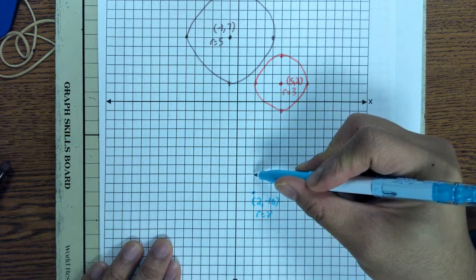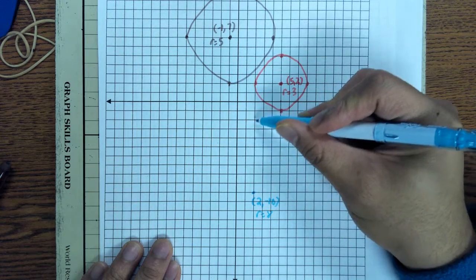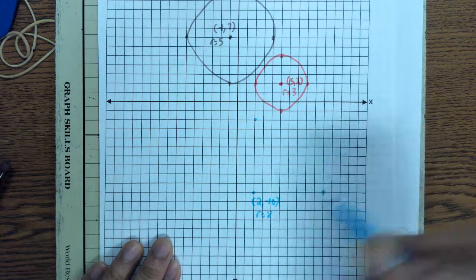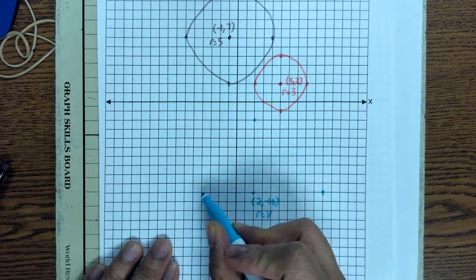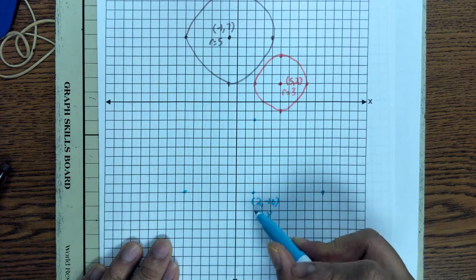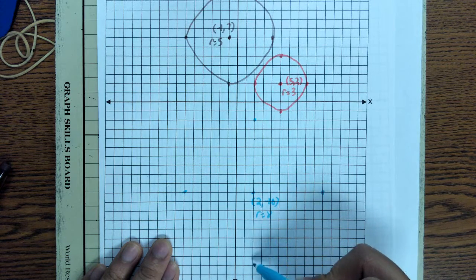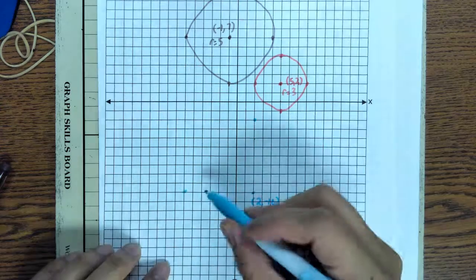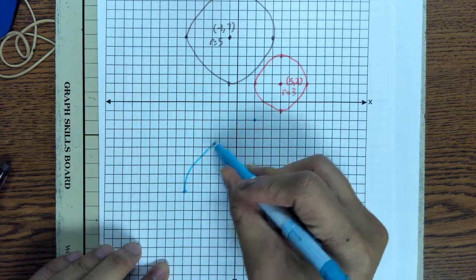So my center is at (2, negative 10). We count 1, 2, 3, 4, 5, 6, 7, 8 in each direction. And again, do your best to make that circle. And I'm going to try.